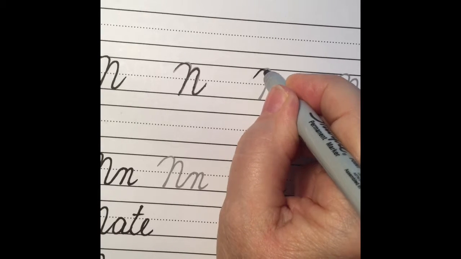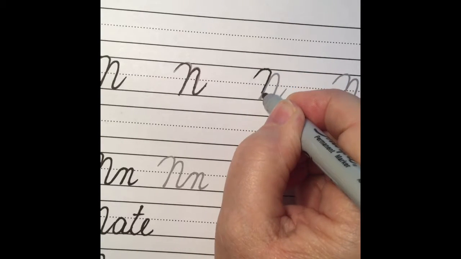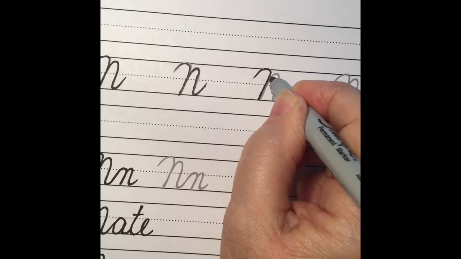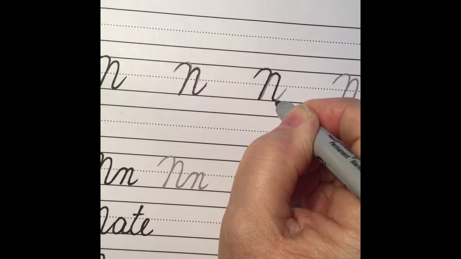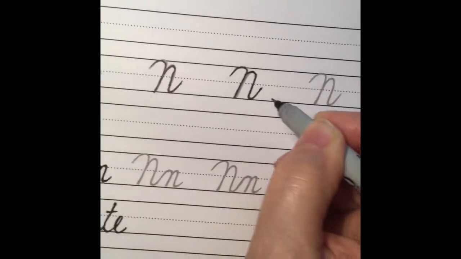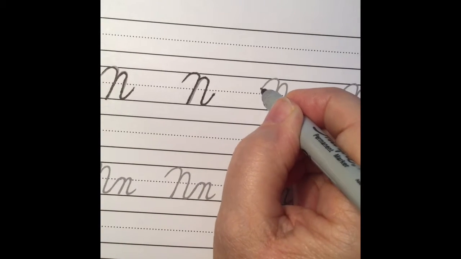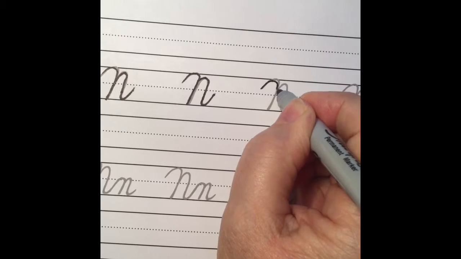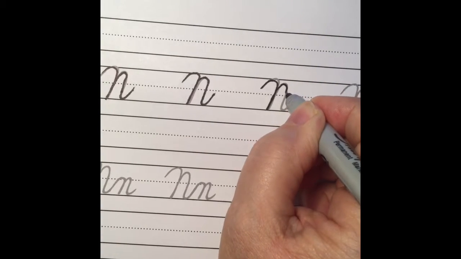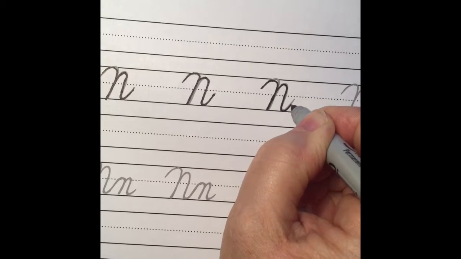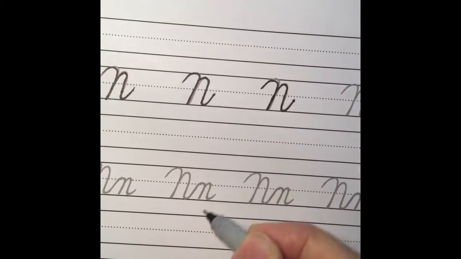So the candy cane is all the way to the top. Then the overcurve's most of the way to the top. We keep it pretty close together. We don't want it really wide. So we have an overcurve, slant, overcurve, slant turned into an undercurve. And that's our capital N.